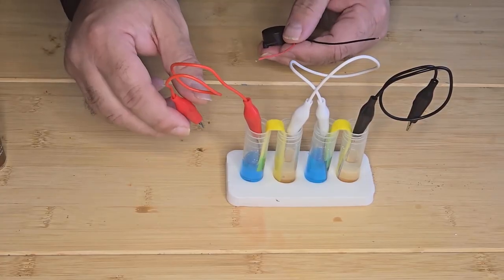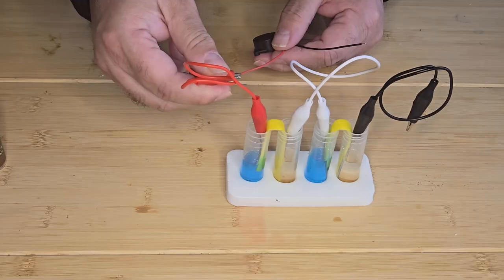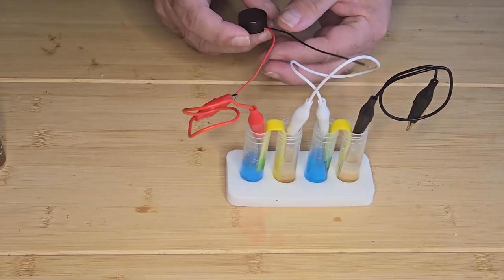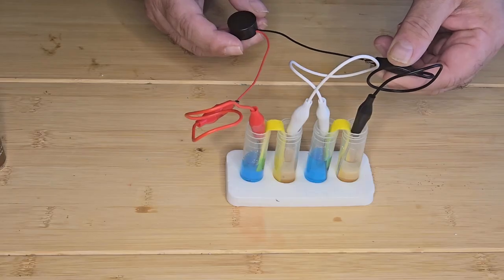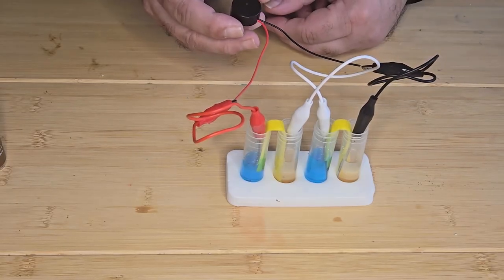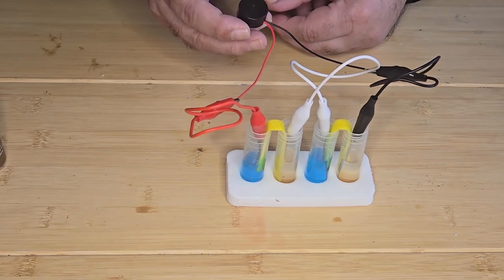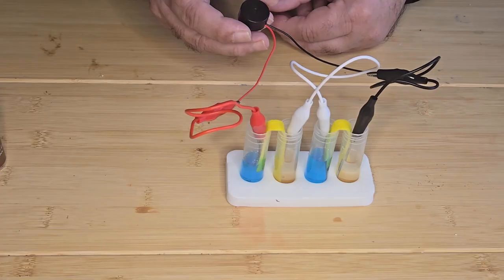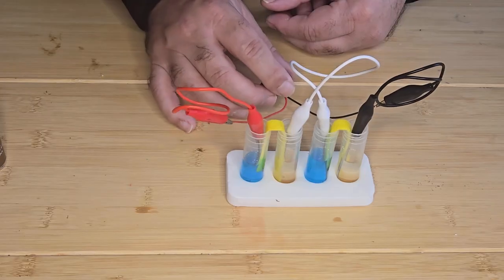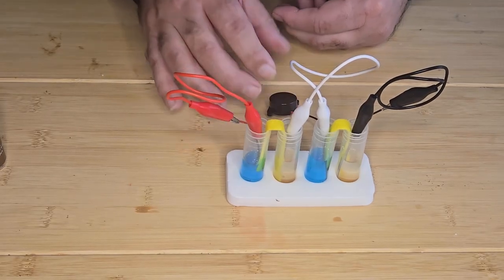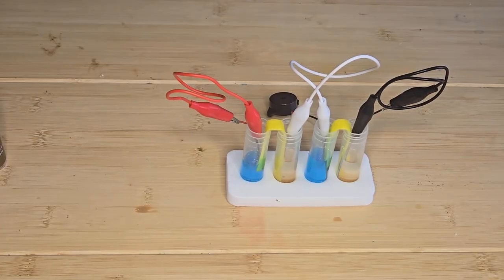So I'm going to connect the red, and let's listen out if we hear the buzzer. And I think that's a success. We have a battery. This is a typical example of a Daniell Galvanic cell and the early stages of batteries.